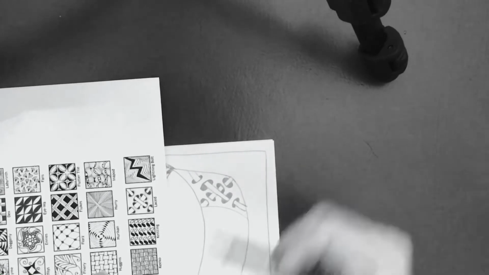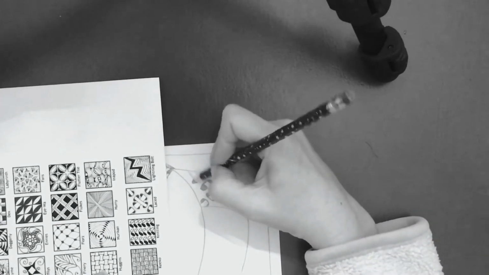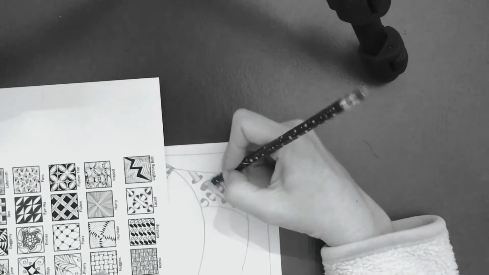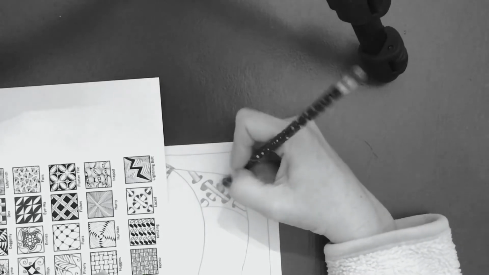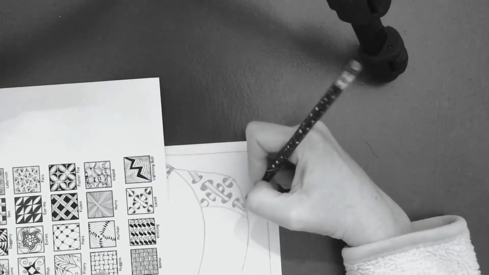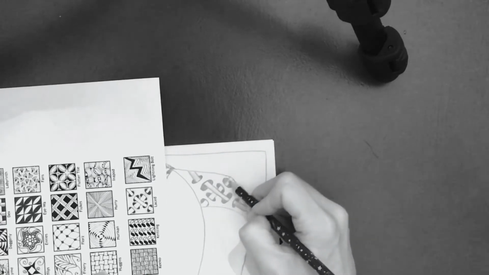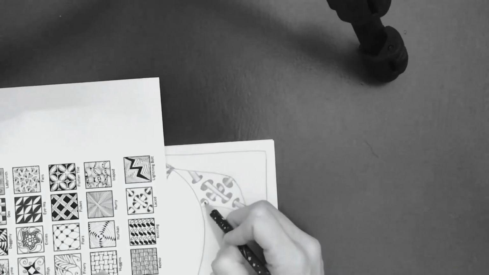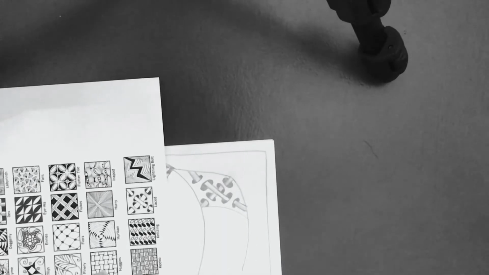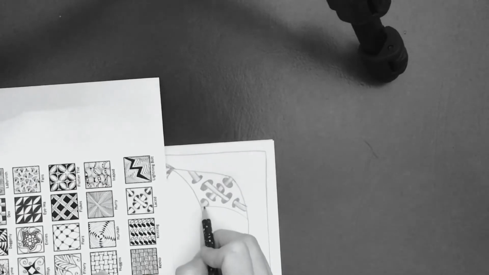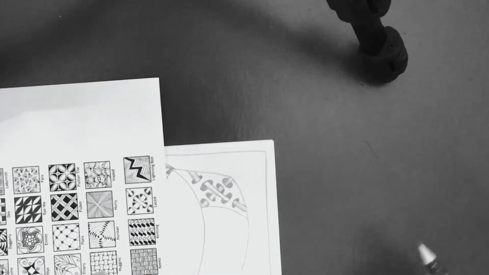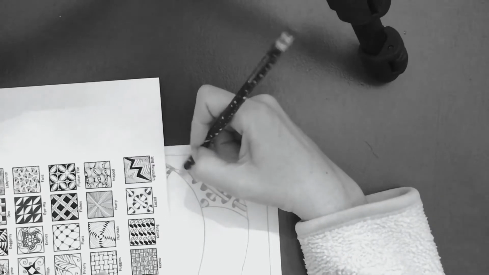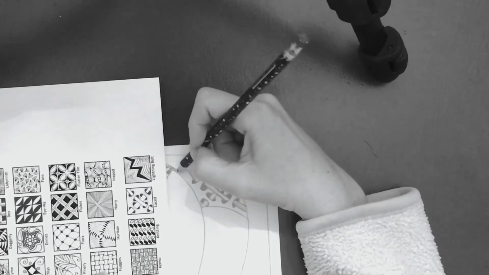Alright, so that's the premise of that pattern. Now, if you want to, you could go back in and add a little bit of shading to give it a little bit more depth. And then even in this background, give it just a little bit.